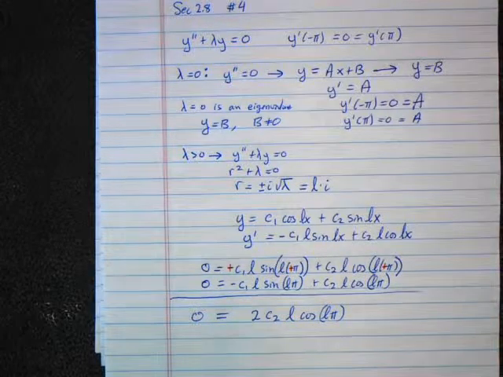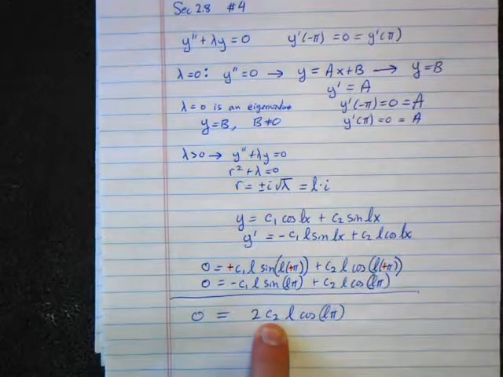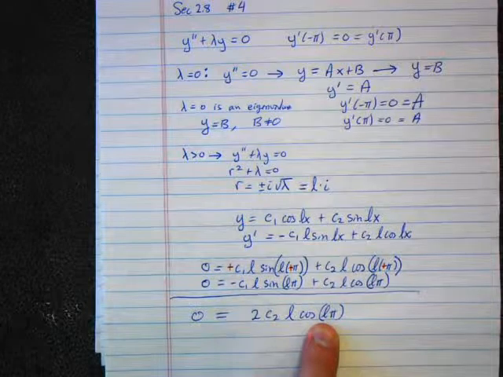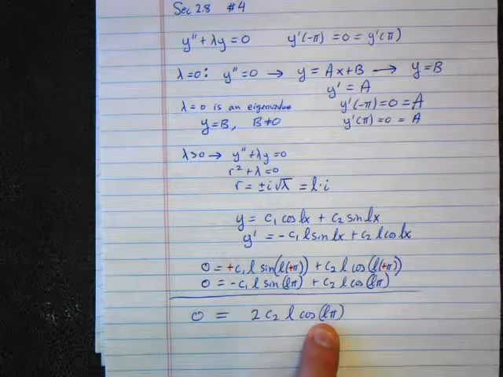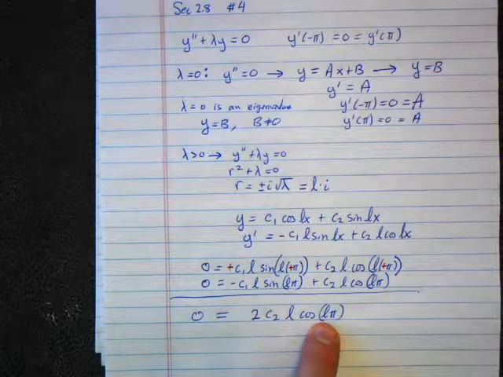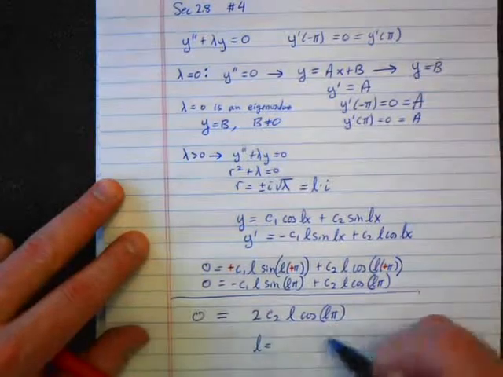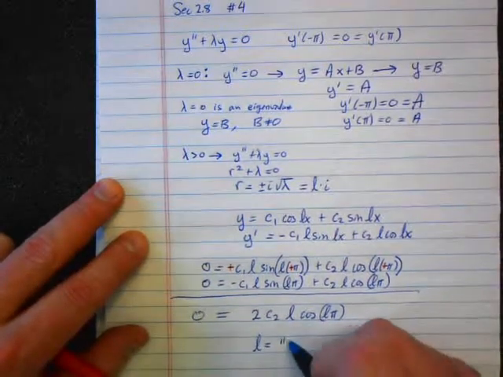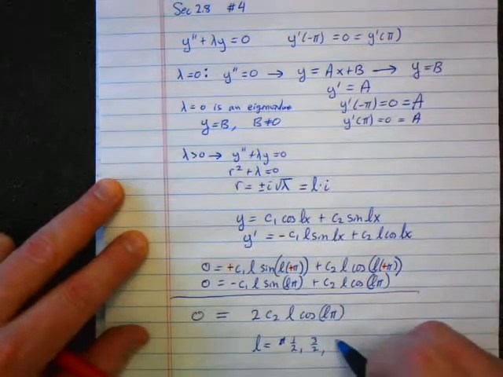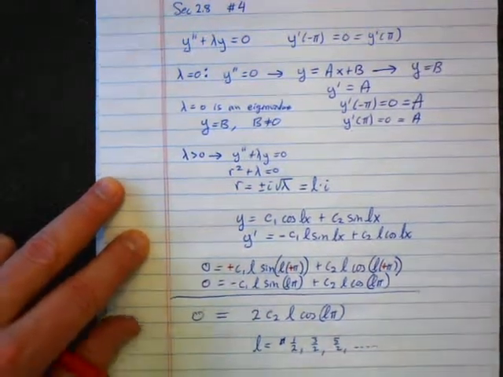Well, I don't want C2 to be 0 because I don't really want to come up with trivial solutions. What numbers do I want for L here? Cosine of what gives me 0? Fractions, pi over 2, 3 pi over 2. So L could be 1 half, 3 halves, 5 halves, so on and so forth.